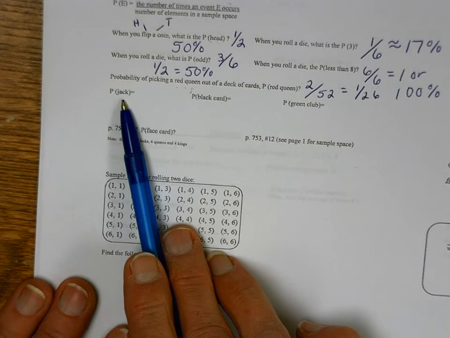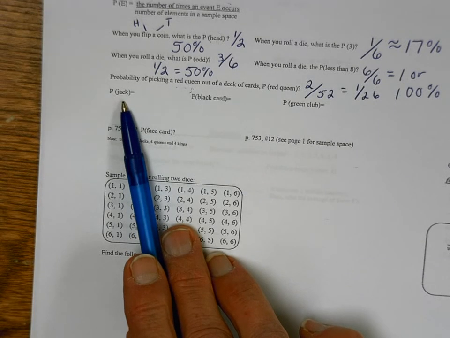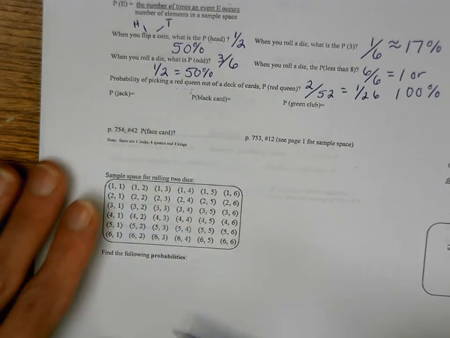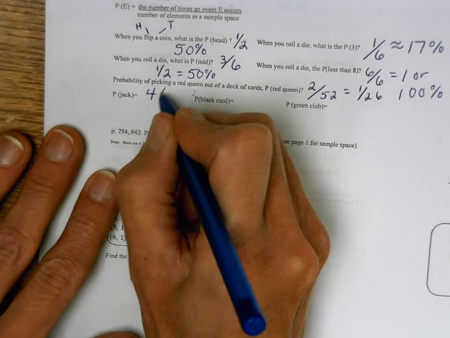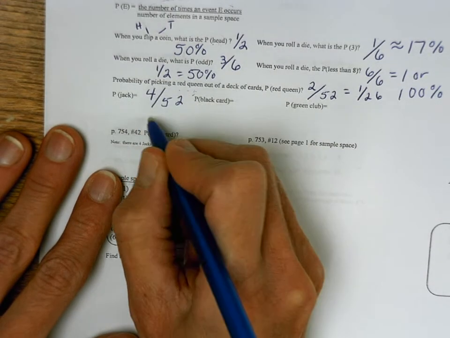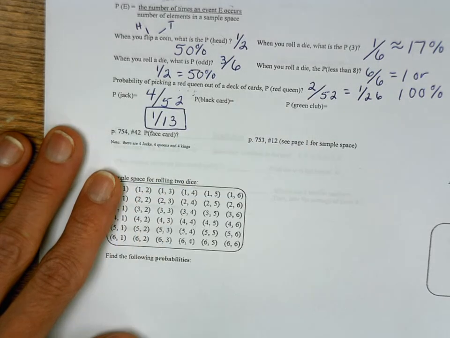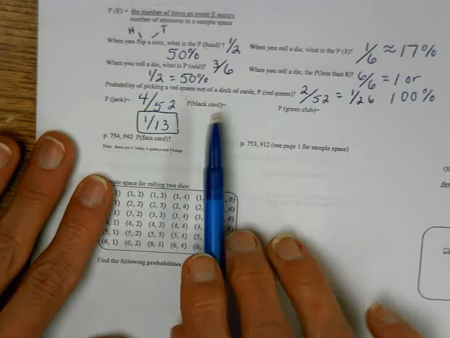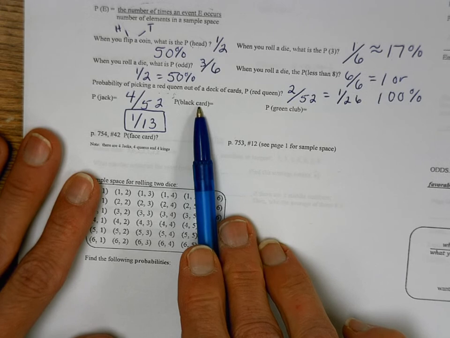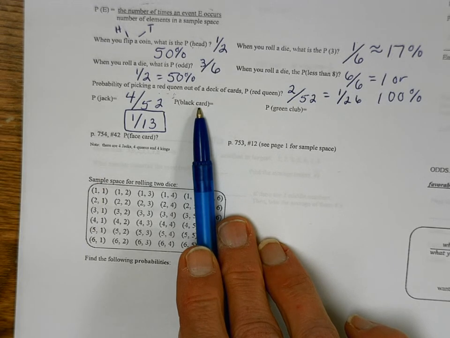What about the probability you're going to get a jack? Now it doesn't say anything about the color. So how many jacks do we have? Well, we have 4 out of 52, and that reduces to 1 out of 13. And you have to reduce, folks. Okay, what's the probability of getting a black card? Well, black cards are either clubs or they're spades.